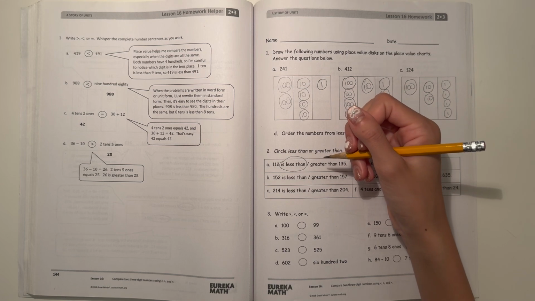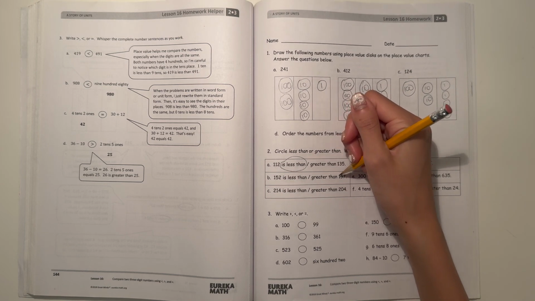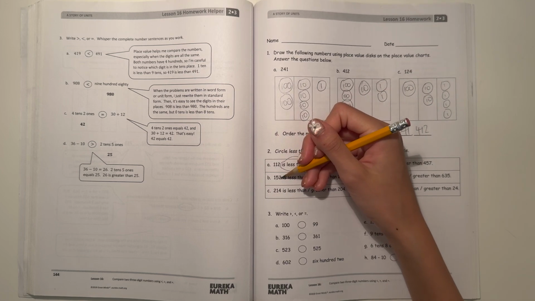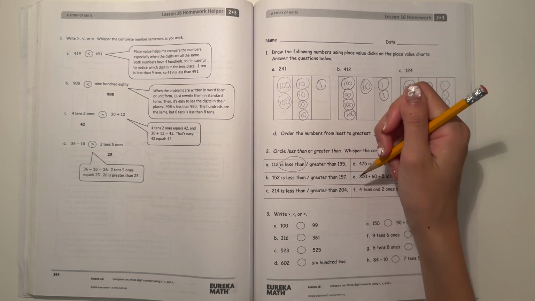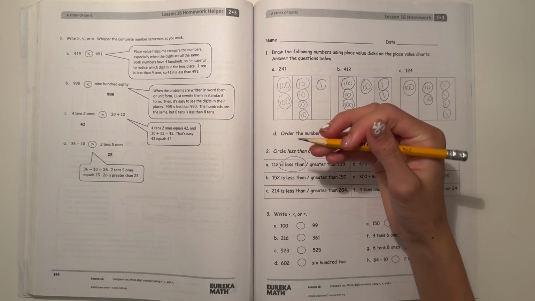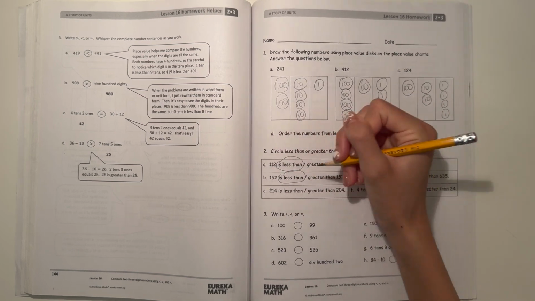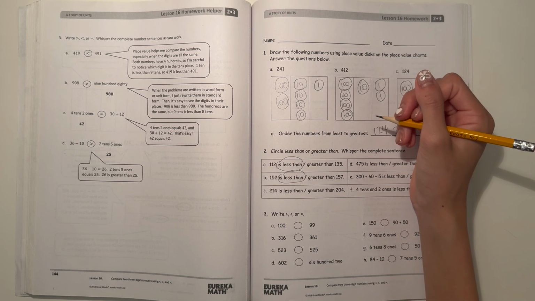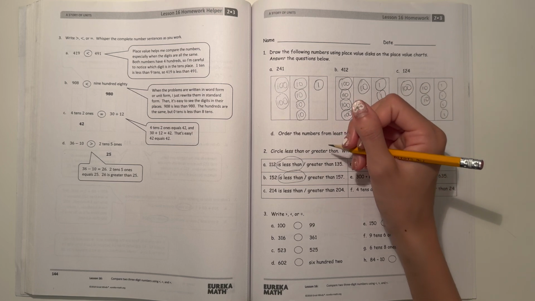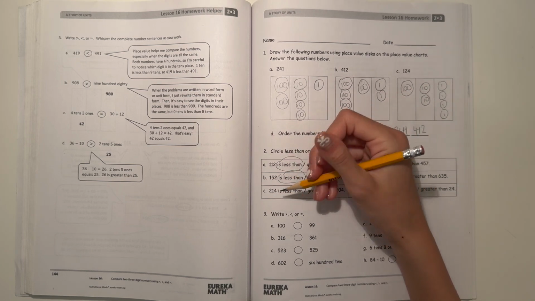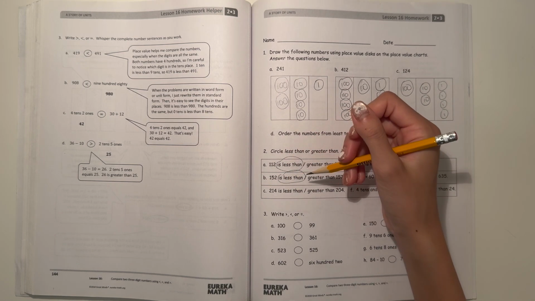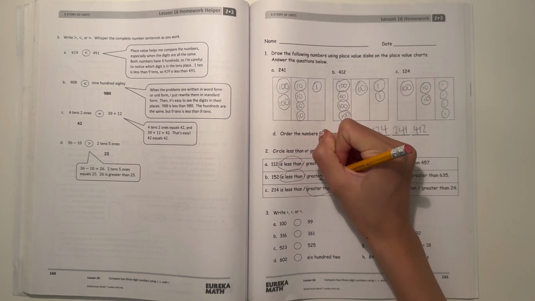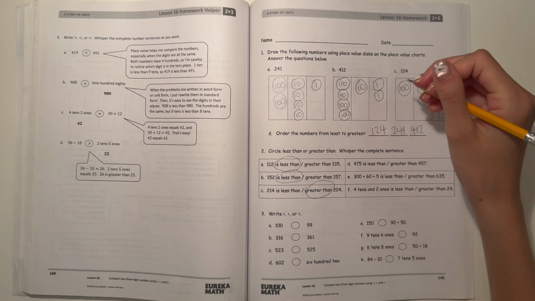B, 152 and 157. Let's see. Hundreds place is the same, tens place is the same, and ones place is 2 and 7. And 7 is bigger, which means 152 is less than 157. And C, 214 and 204. So our hundreds place is the same, but in our tens place we have 1 and 0, which means 214 is greater than 204.